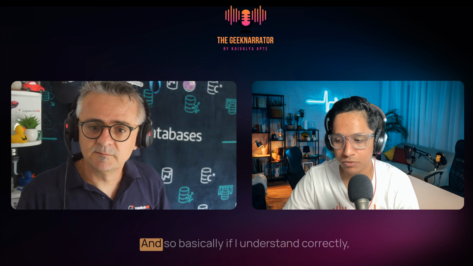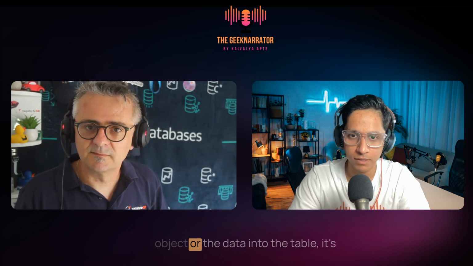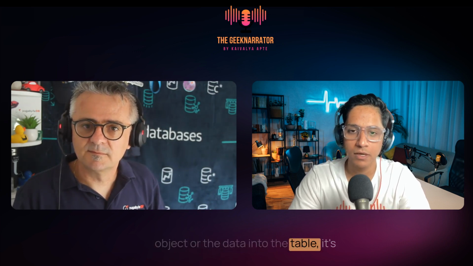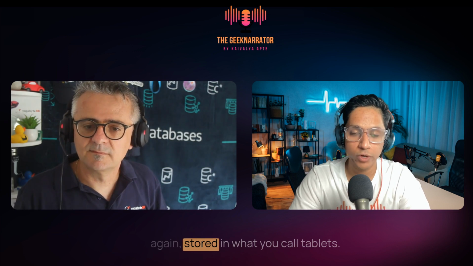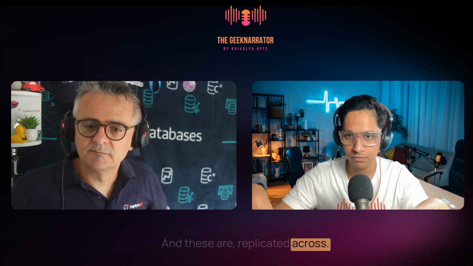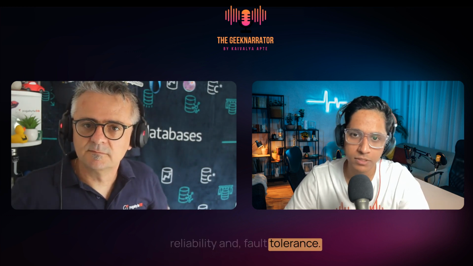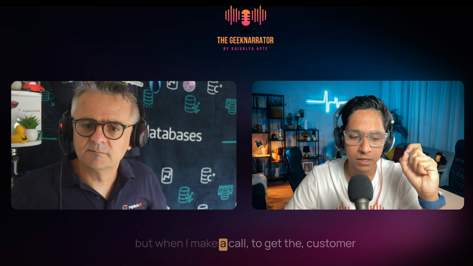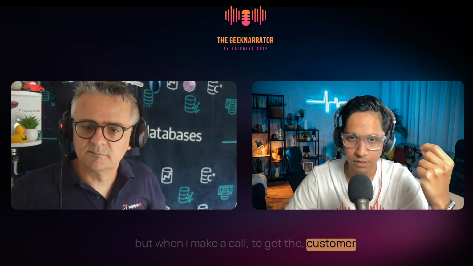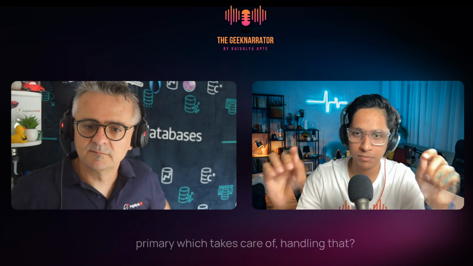Sounds good. And so basically, if I understand correctly, when we are storing this customer object or the data into the table, it's again stored in what you call tablets. And these are replicated across, let's say, regions for reliability and fault tolerance. But when I make a call to get the customer data, what I've written, it can go to any partition. Is that the case? Or there is a primary which takes care of handling that?